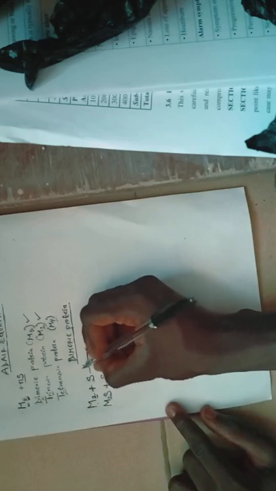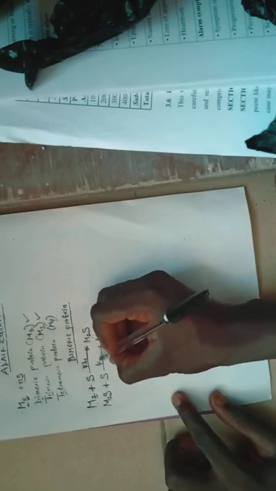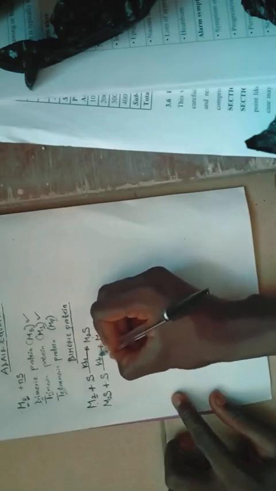So I will label this first one as the reaction or binding constant 1, KB1. While the second one, I will label as KB2. Please don't mind the camera. Okay? Now, if this one is clear, let's proceed.